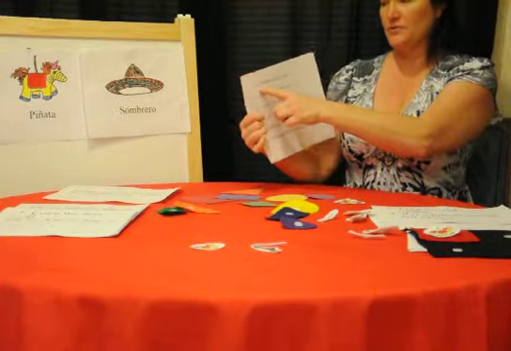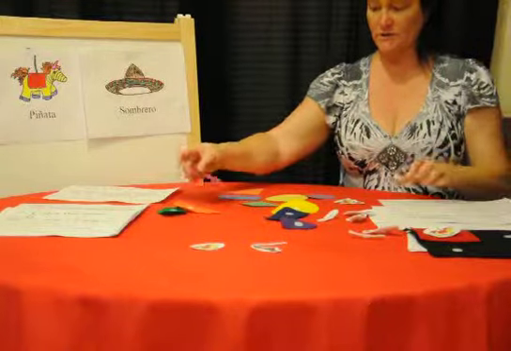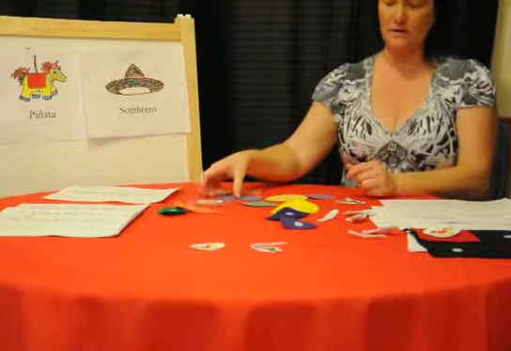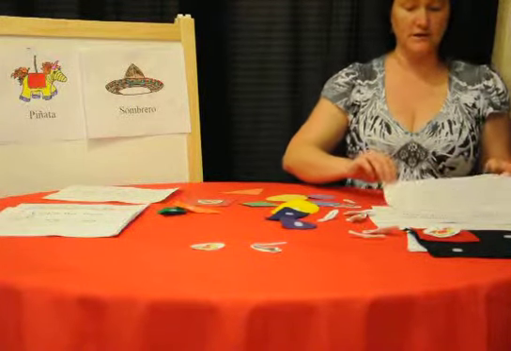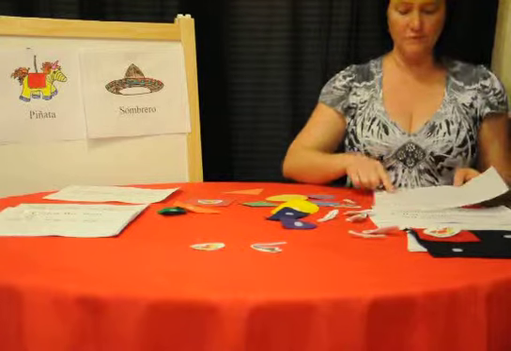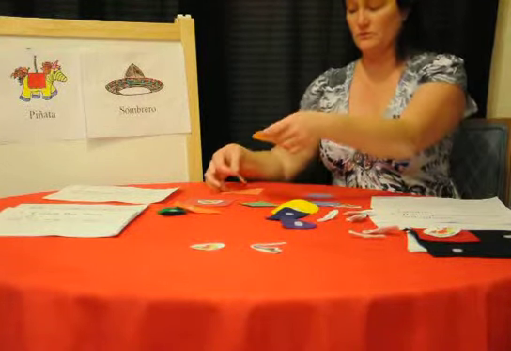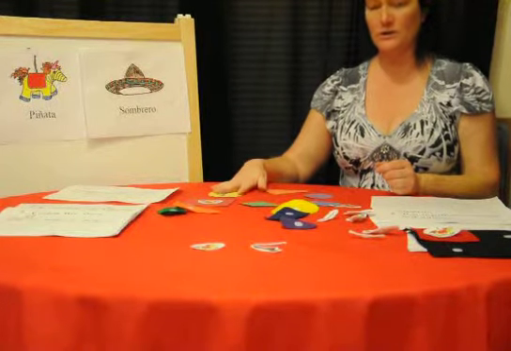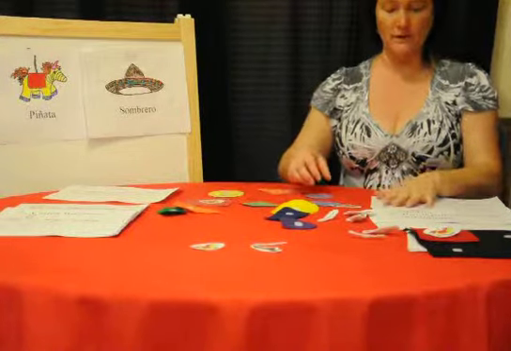Put one piñata on the red square. So I need a red square, and I need to find the piñata and put the piñata on the red square. And that's what the student, or the client, needs to do, is go down the line. Put one stick on the yellow oval. Find the yellow oval and put the stick on the yellow oval. So they're learning the colors, the shapes, and they're learning to follow the directions.